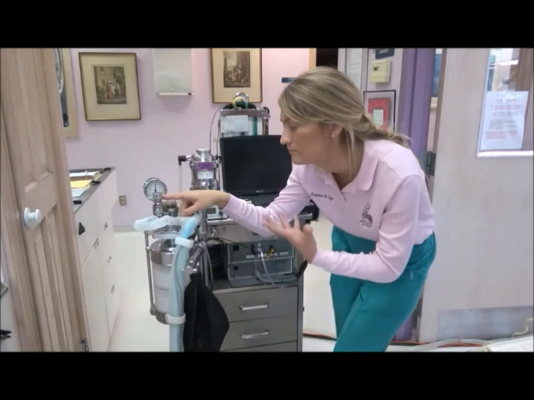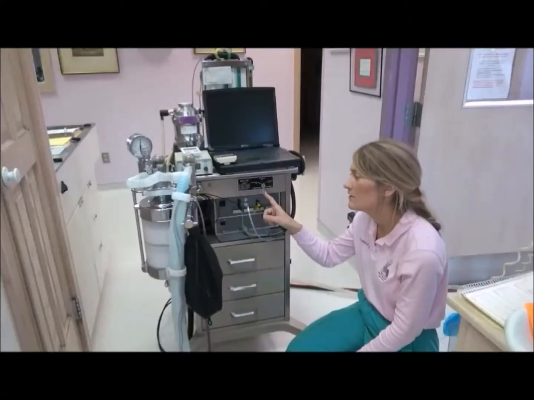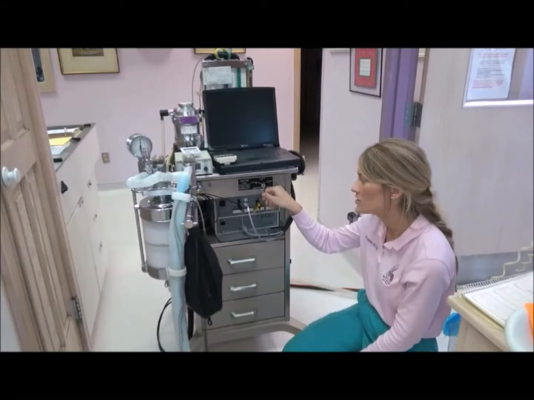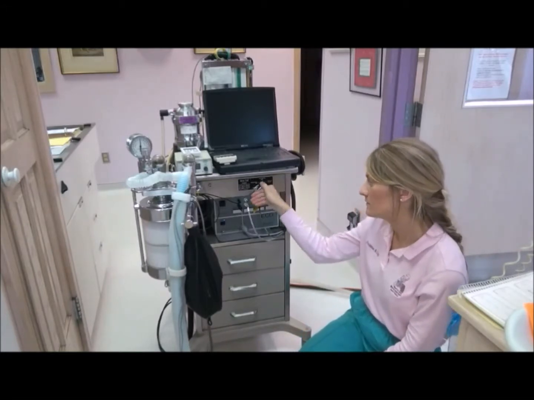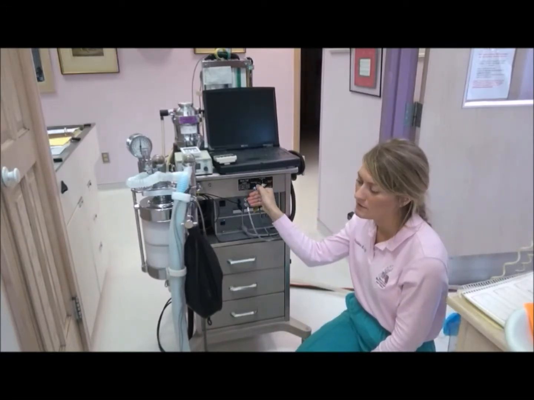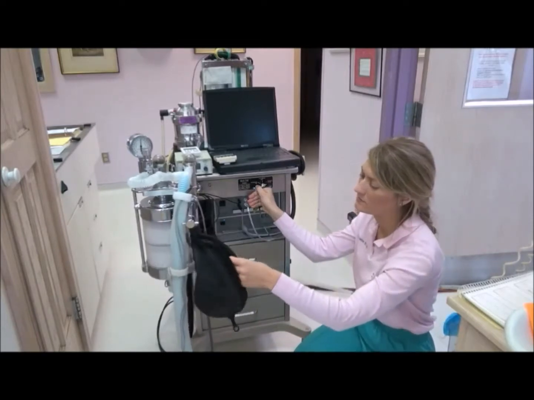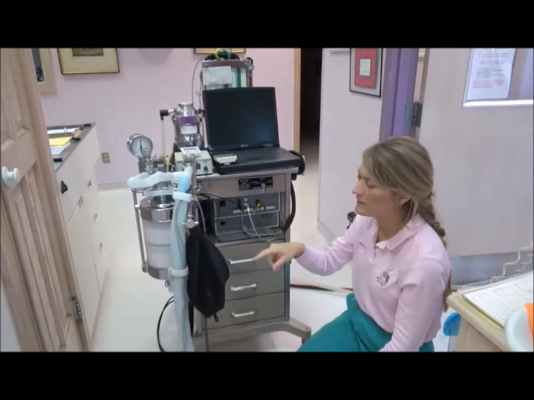And when an animal is breathing spontaneously, the numbers here on the gauge should read between 0 and 2 centimeters of H2O. This lever here, this is the oxygen flush lever. So if you turn that on, it's going to rapidly deliver a large amount of oxygen to the reservoir bag here.